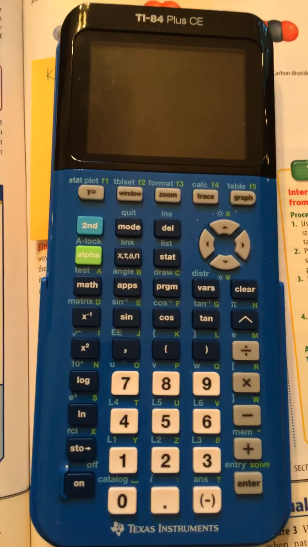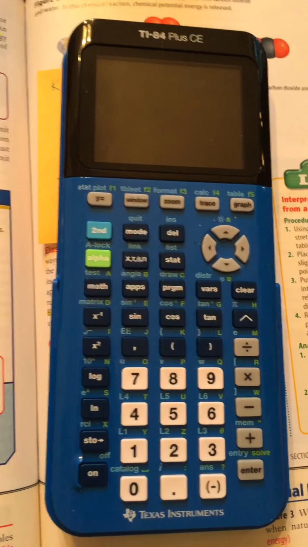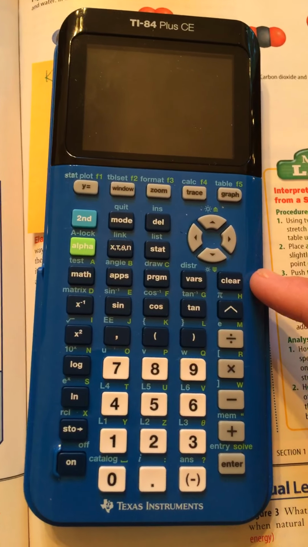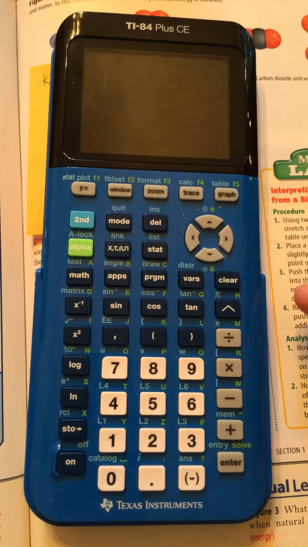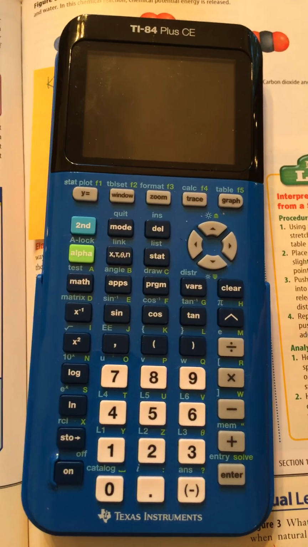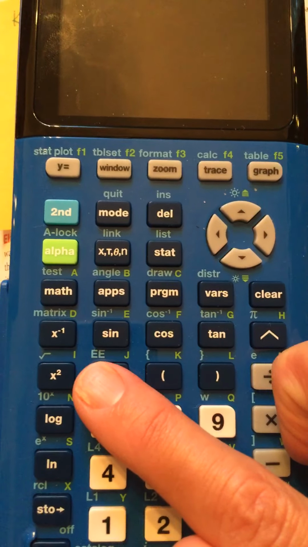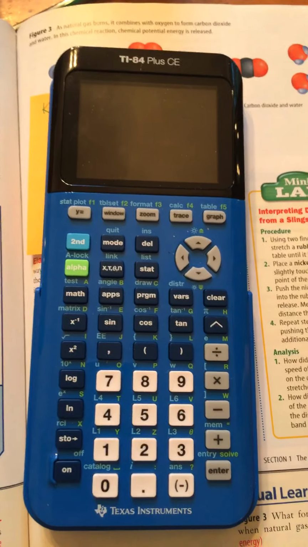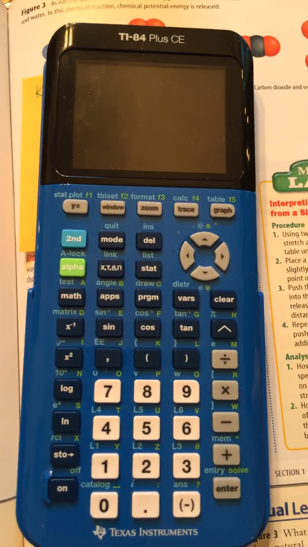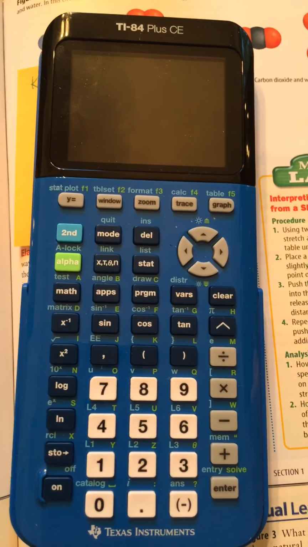So we are going to do two problems, and I'm going to be using a TI-84 graphing calculator because it's the best, but any scientific calculator will do for this class. What you're looking for is that button right there that says EE, because you're going to have to be able to have a calculator that can do scientific notation. We'll be using that some.